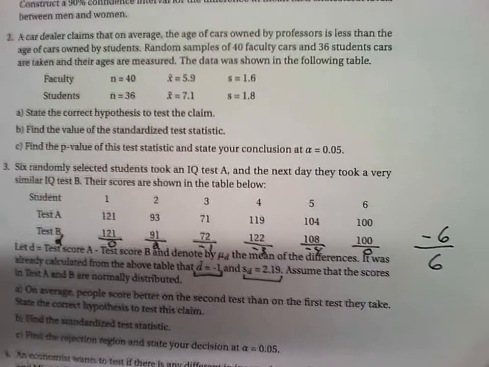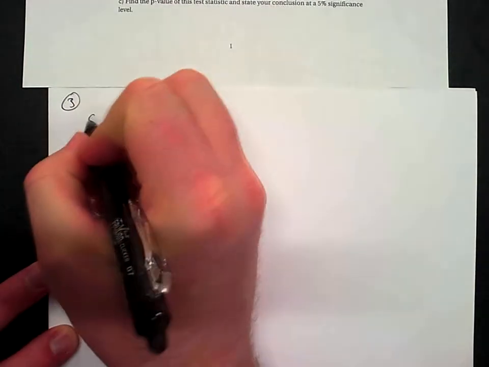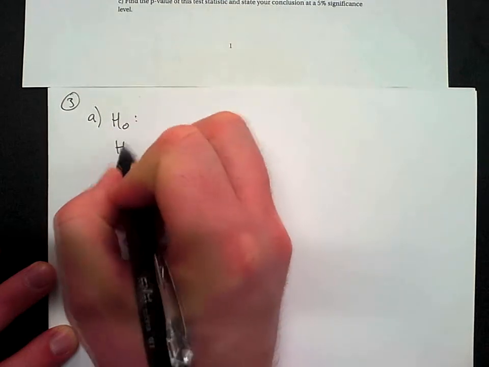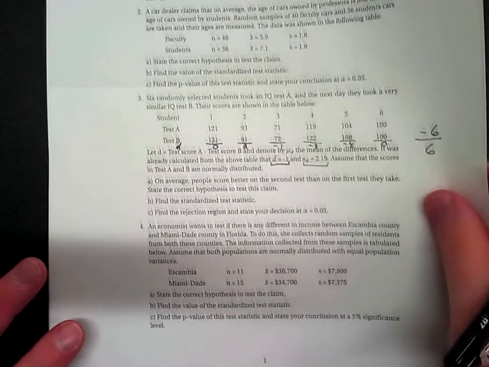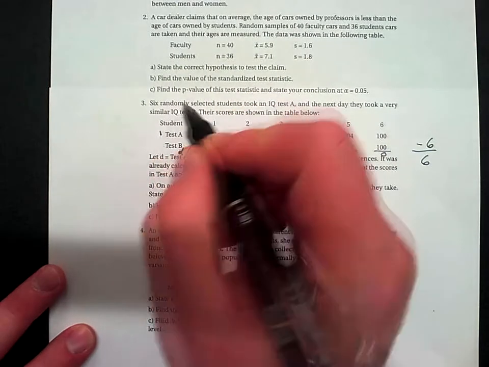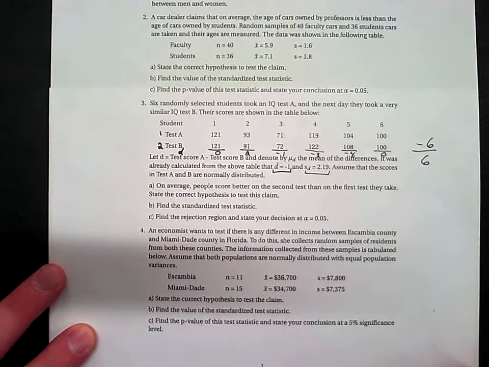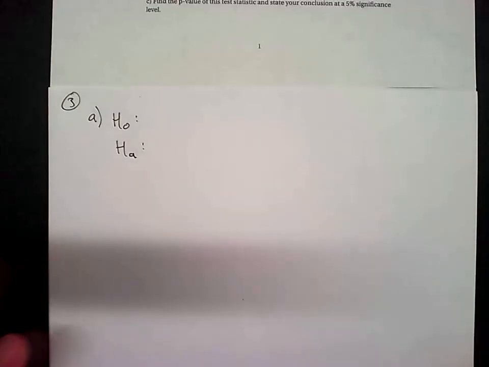And it wants us to write our null and our alternative hypotheses. So let's do that. For question number 3, it's saying for A to write the correct null and the alternative hypothesis. Well, if we did this like we did in the previous problems, and we call this group number 1 and we call this group number 2, then if we're saying that they score better on the second test than on the first test, is that going to be our null hypothesis or the alternative hypothesis?